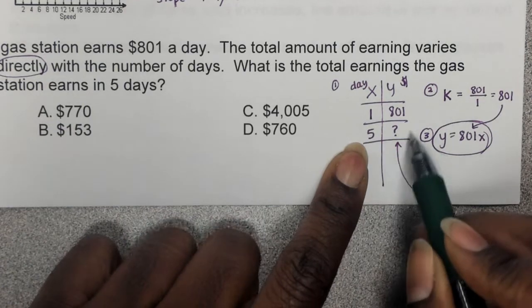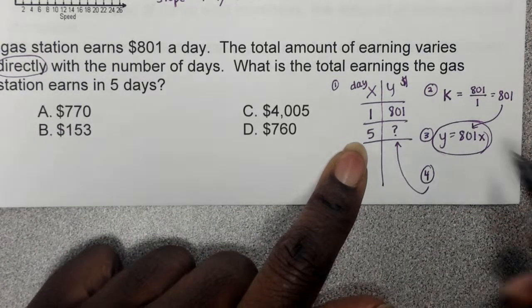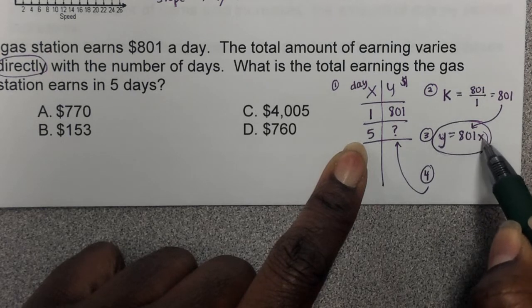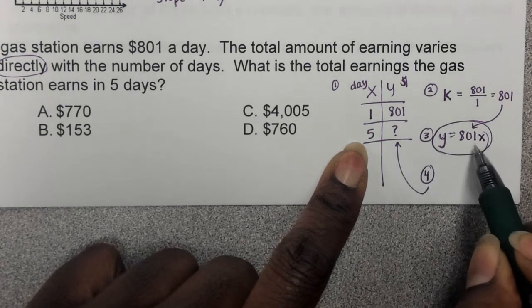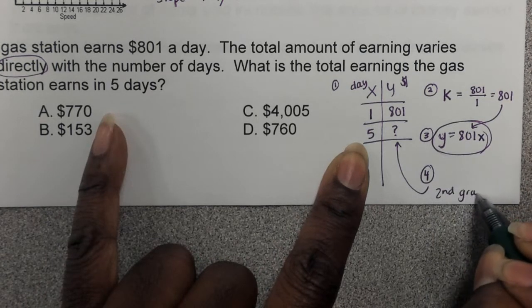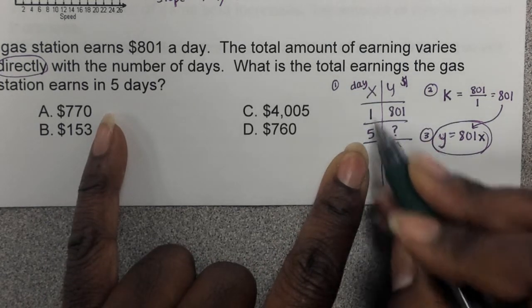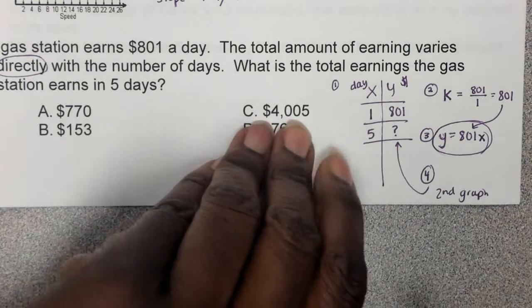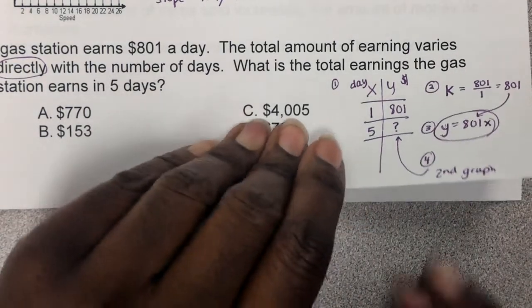In 5 days, how much total earnings will they have? Put this in your Y equals 801 with your X. That's your equation. Then press second graph and simply look for where it says x equals 5. Which one of these values is the number paired up with x equals 5? You can pause the video if you need to.